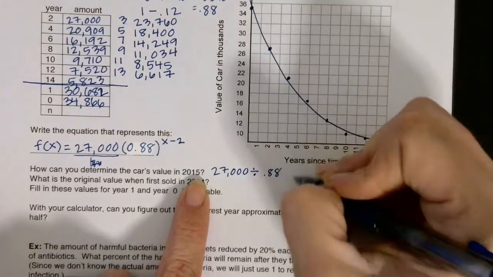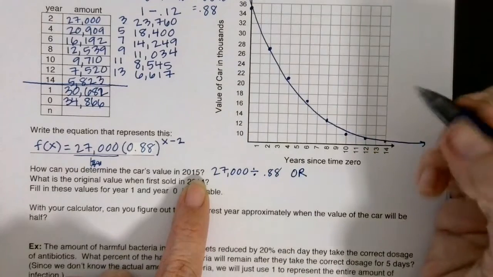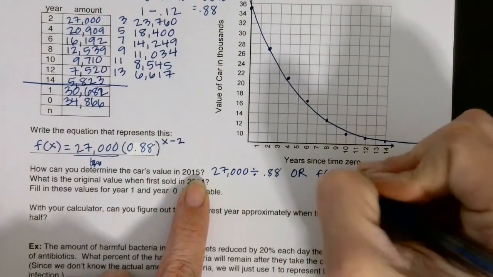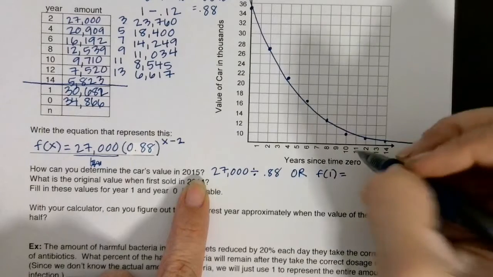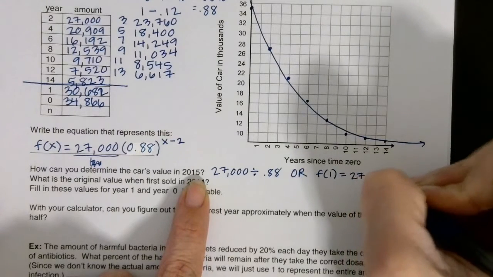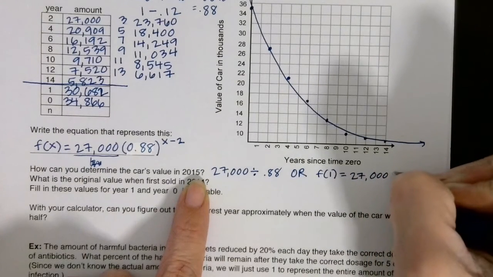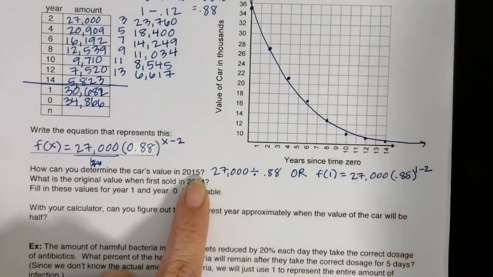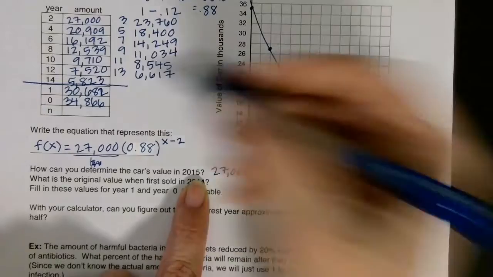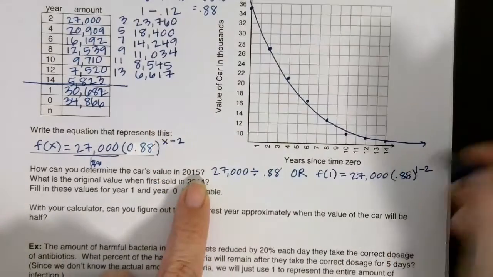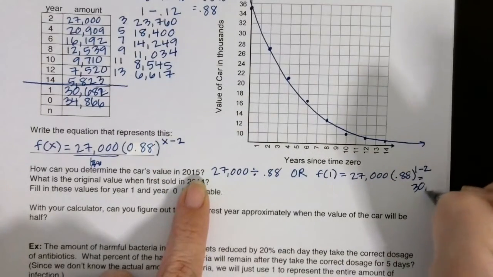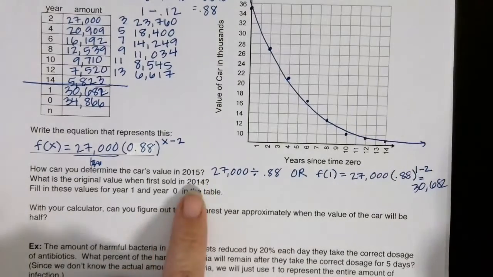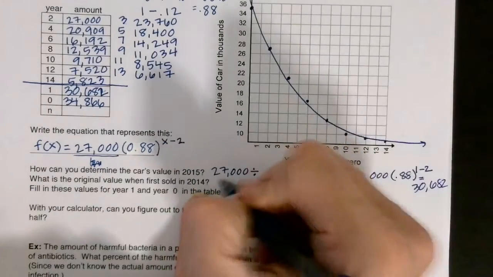But we also have a formula, so we can do f of 1, because that's the first year, equals 27,000 times 0.88 to the 1 minus 2. Okay? And that's when we got this value right here. So that equals 30,682.